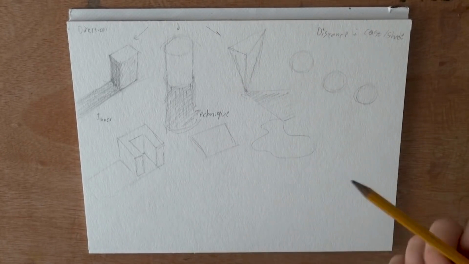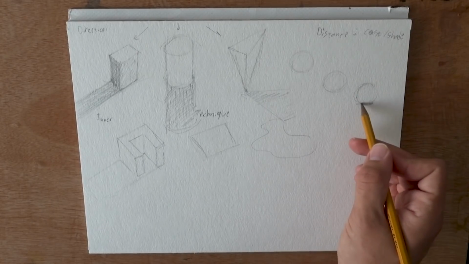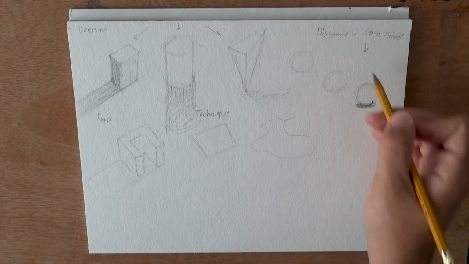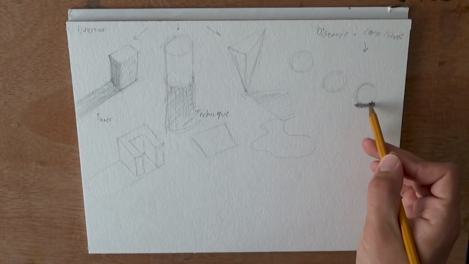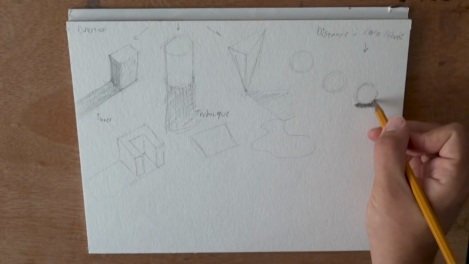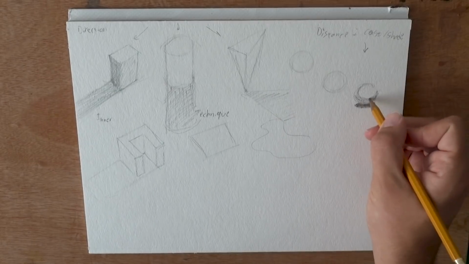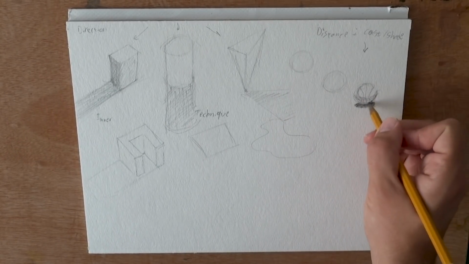Now, one more thing to bear in mind is the distance of the cast shadow from the surface. When the object is laying directly on the surface, we're going to get a very sharp cast shadow. So let's say light comes from the top here. We're going to get a very sharp, dark shadow. And of course, there's going to be a shadow on this ball as well.